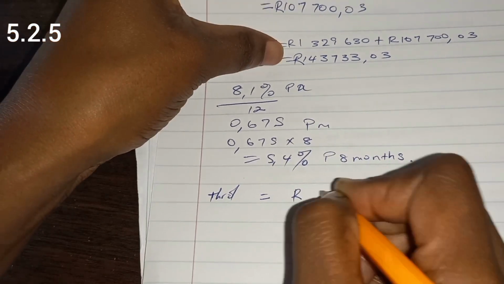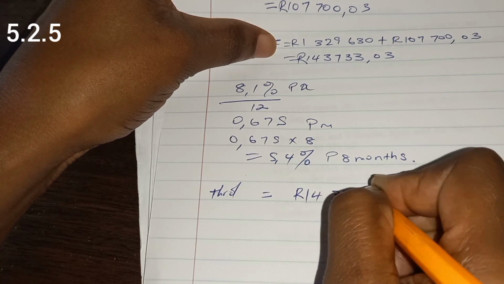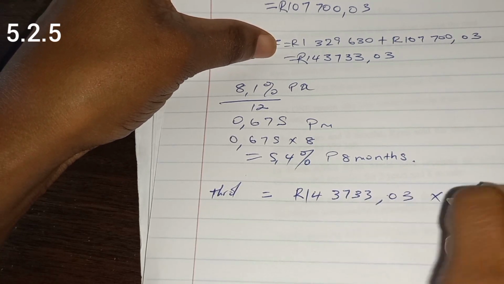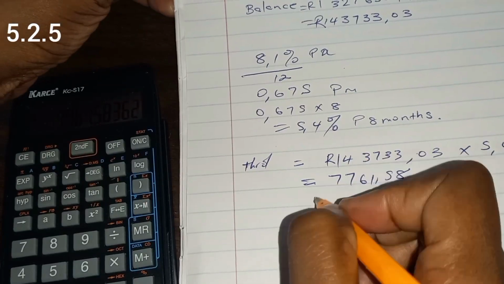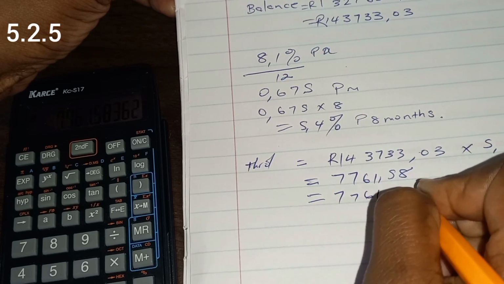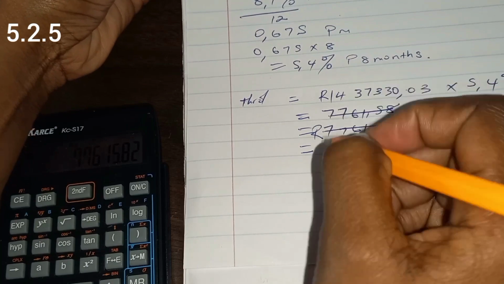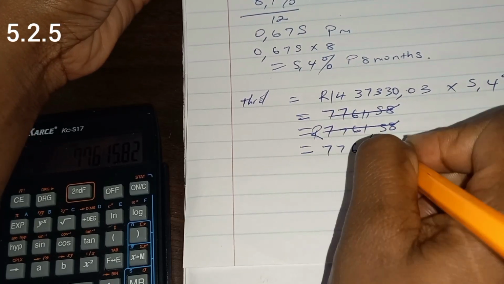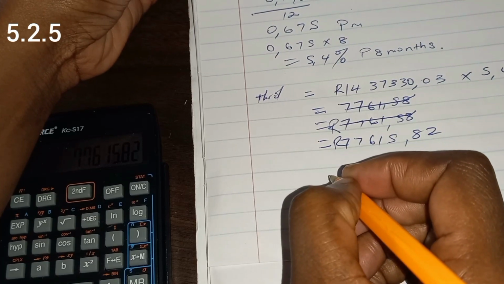But now we can take the latest balance and say for the third year it is equal to 1,437,330.03 multiplied by 5.4%. And then we get 77,615.82. Now we're going to find out how much is the final.